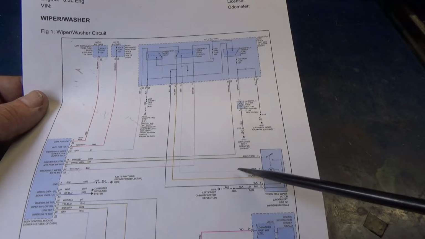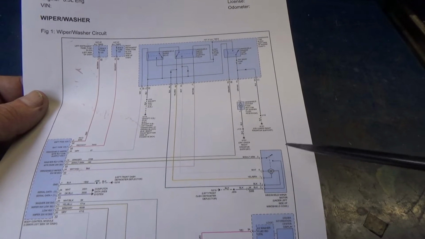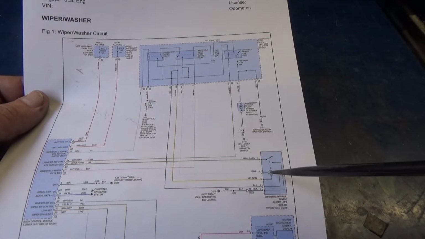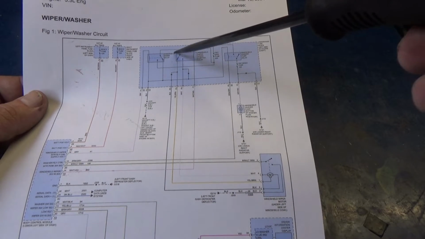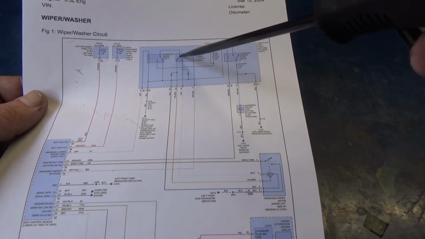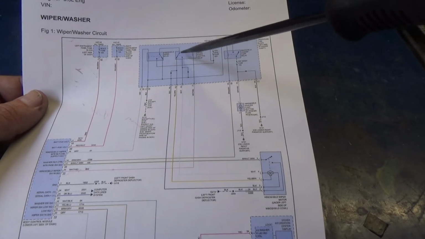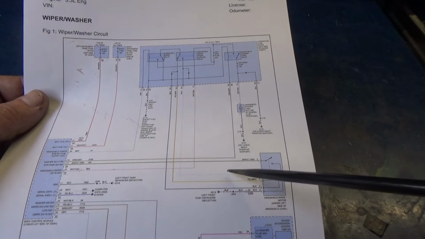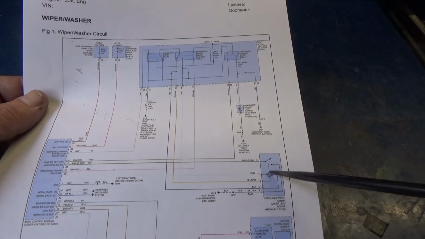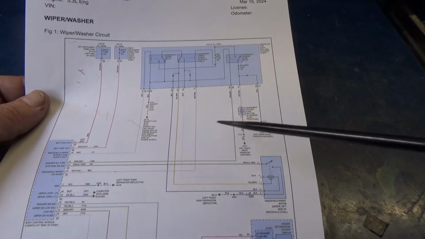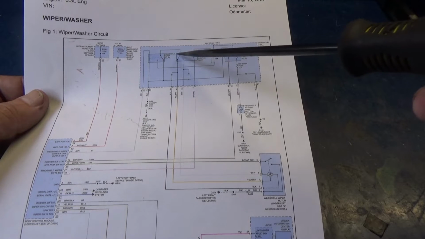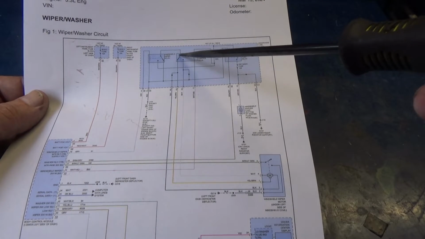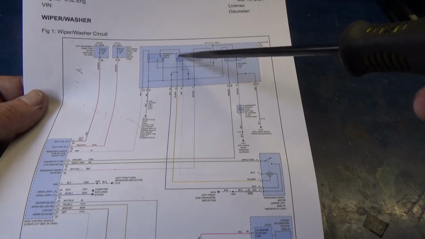If the high speed windings were bad in the motor and I go to high speed, this motor should come to a stop if this relay did actuate and go over to this other set of contacts, which is the high speed set, to provide power on this white wire. So what I think the problem is, this relay is not actuating, and it's just staying on the low speed.